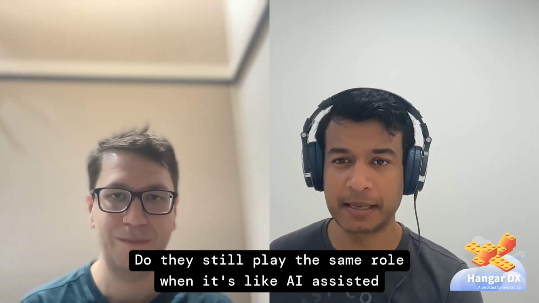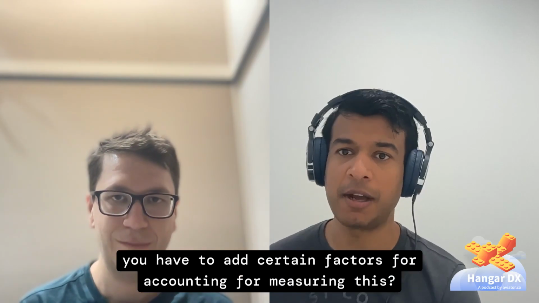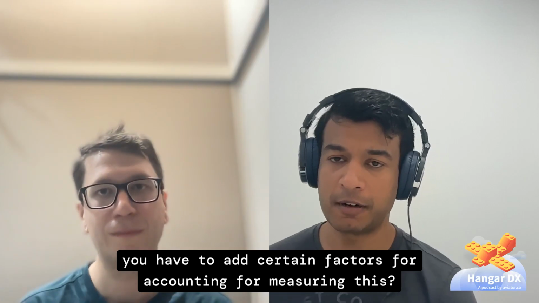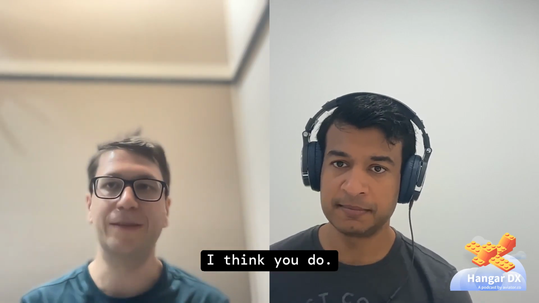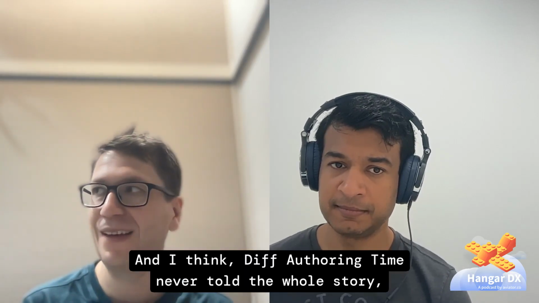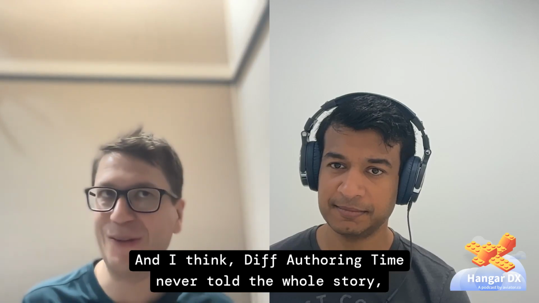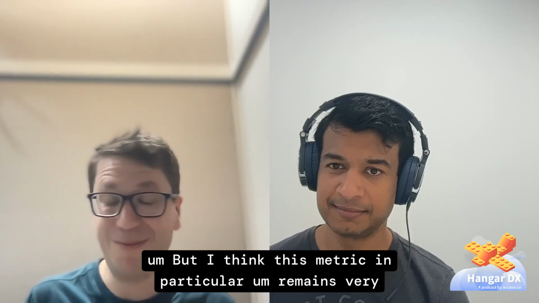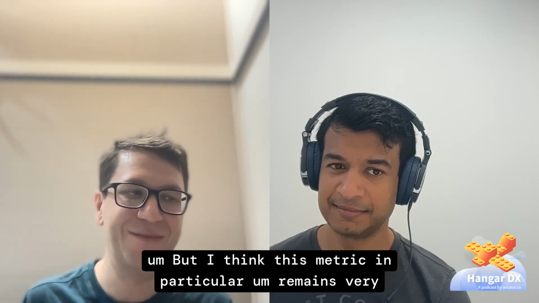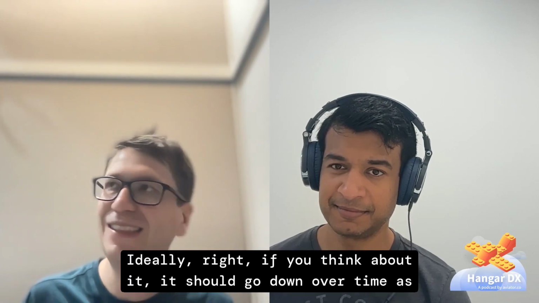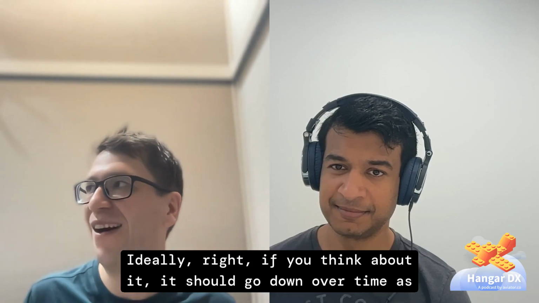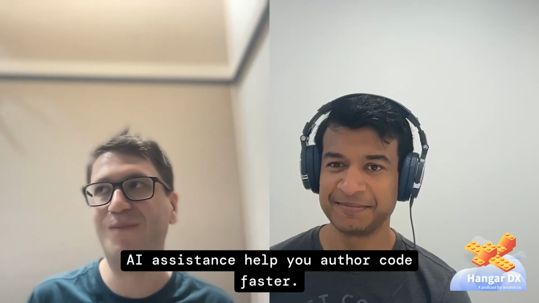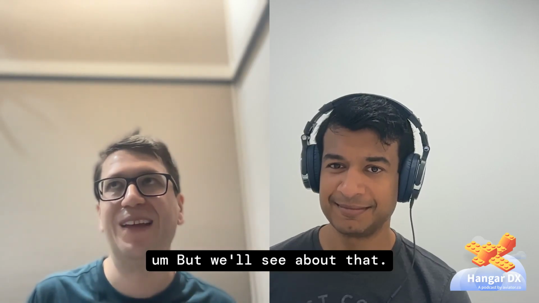Do they still play the same role when it's AI-assisted development? Do you have to add certain factors for measuring this? Yeah, absolutely, I think you do. And I think Diff Authoring Time never told the whole story, obviously. But this metric in particular remains very relevant. Ideally, it should go down over time as AI assistants help you author code faster. But we'll see about that.